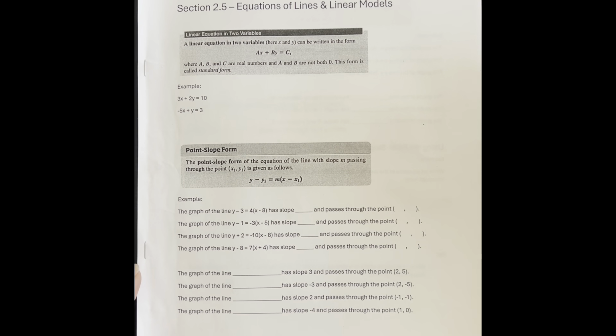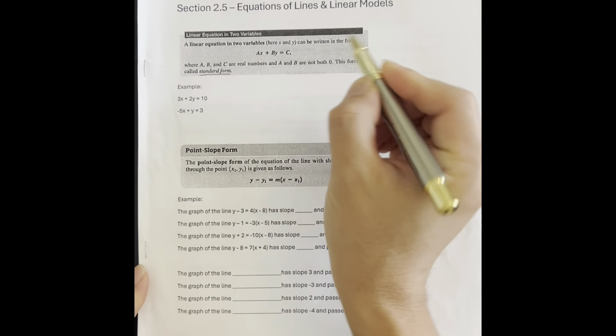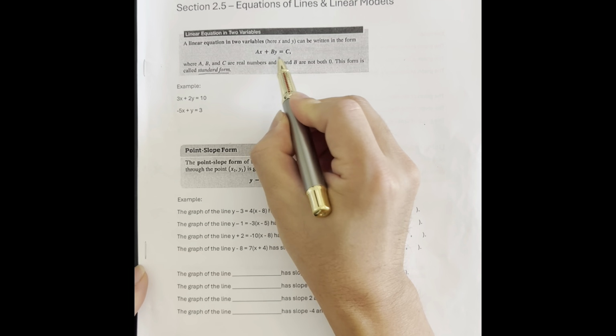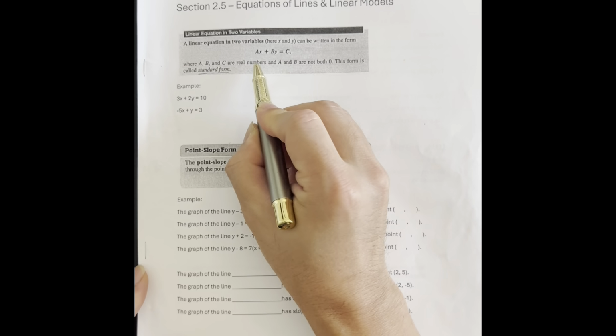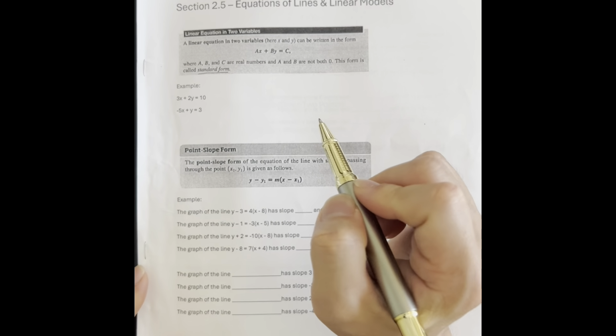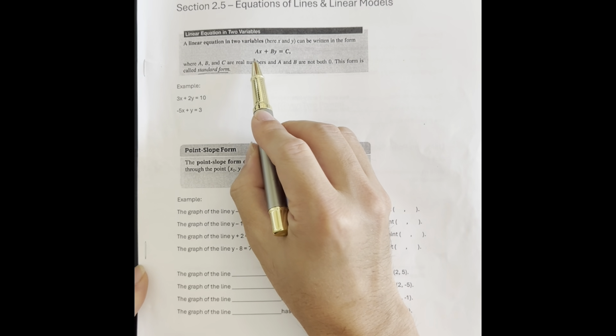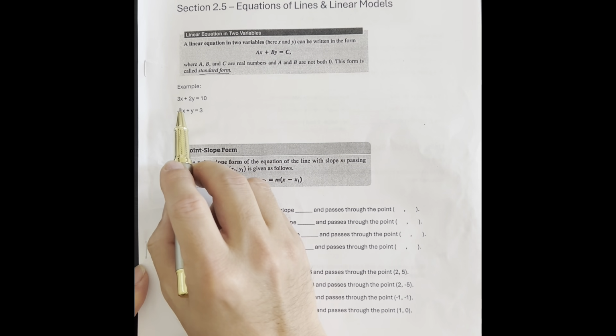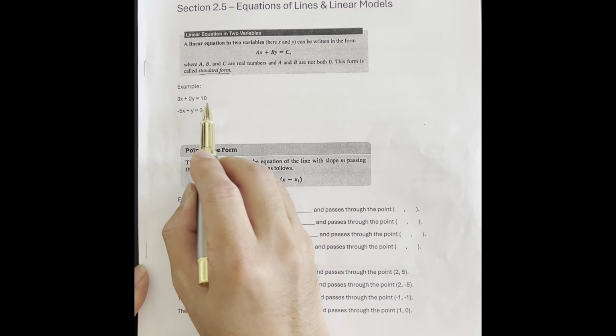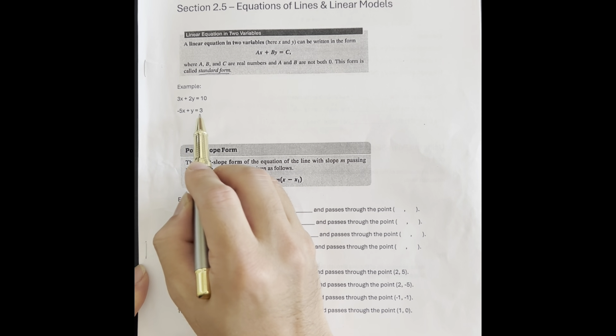In this section, we're going to be looking at equations of lines. There are three main forms that we're going to work with. The first form is called the standard form. It looks like this: ax plus by equals c. x and y are our x and y variables. a, b, and c are real numbers, where a and b cannot both be 0 at the same time. For example, we can have 3x plus 2y equals 10, or 5x plus y equals 3.